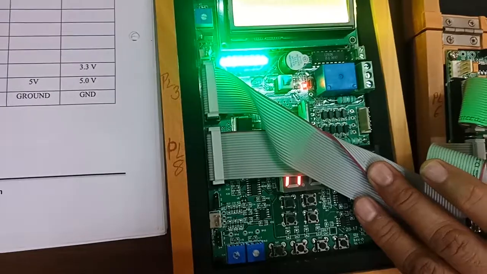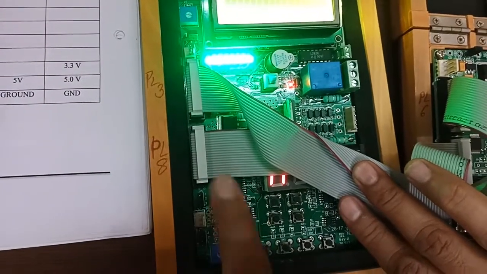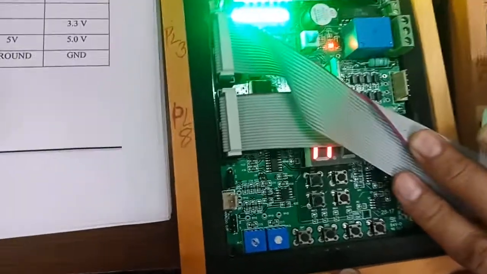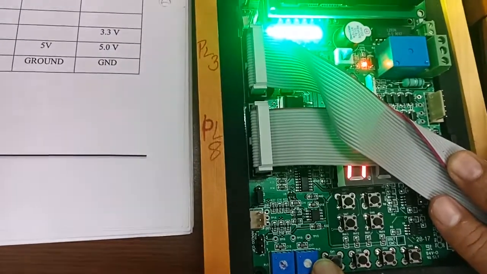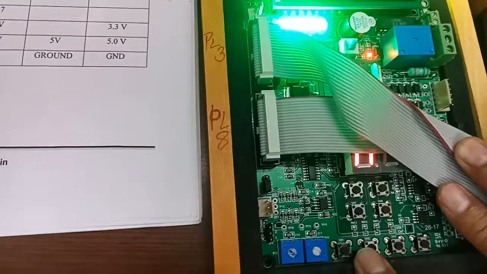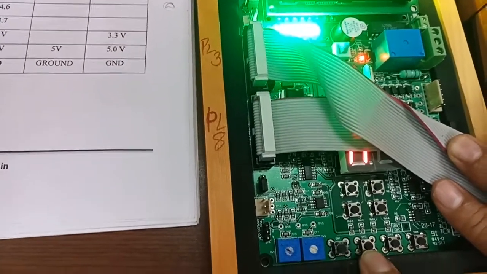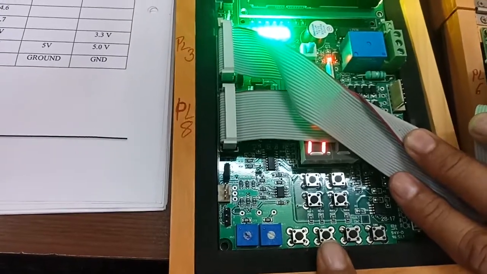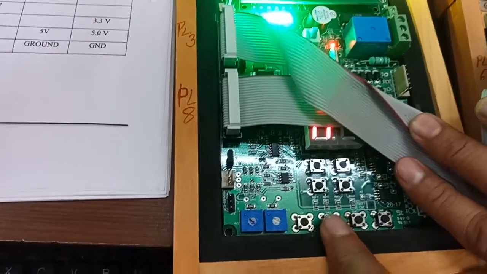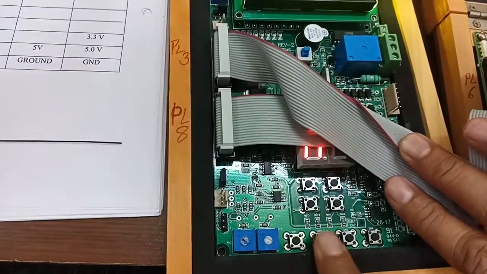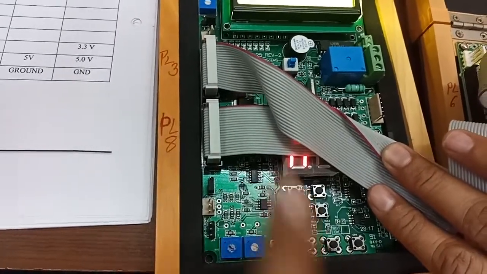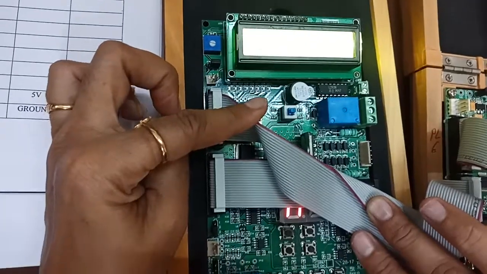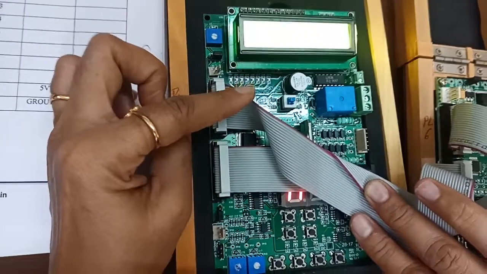What is my logic? If key 2 is pressed, all these things should turn off. So now see carefully. Previously I pressed button 1. Now I will press button 2. As soon as I press button 2, I expect all the things to turn off. So I am going to press button 2. As soon as I have pressed button 2, LEDs are off, buzzer is off and relay is also off.